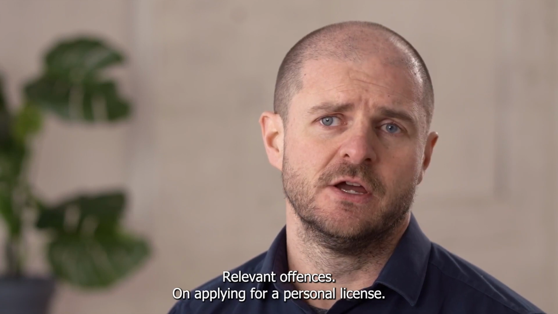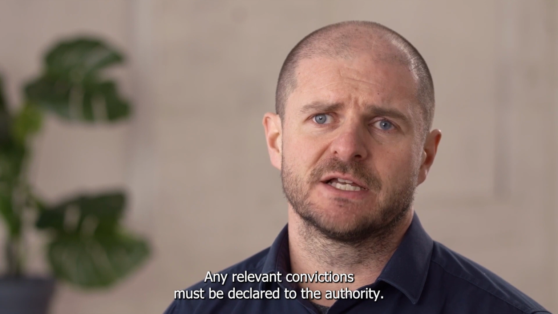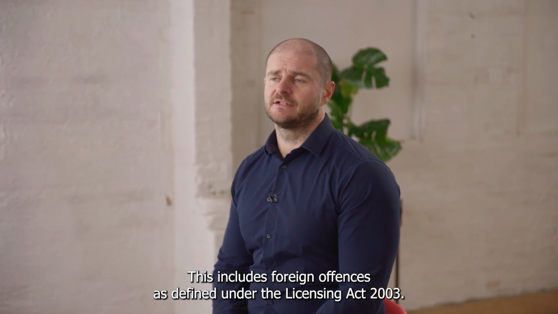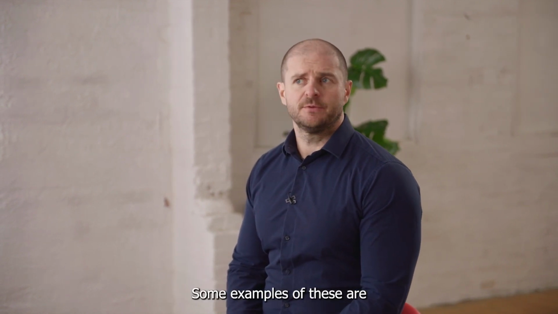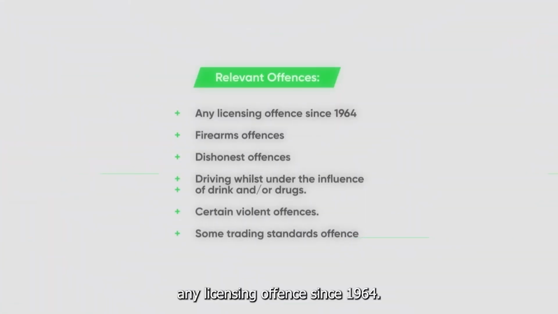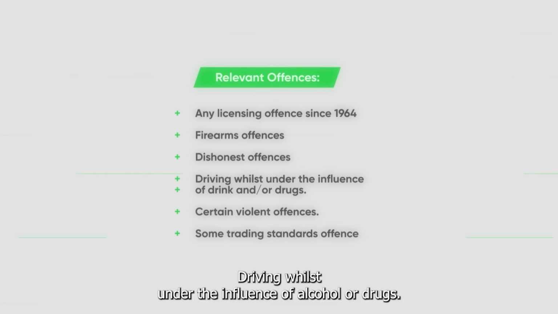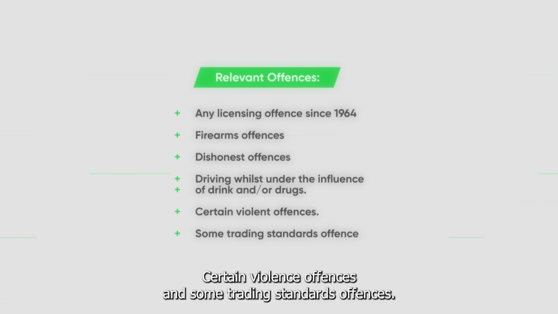Relevant offences. On applying for a personal license, any relevant convictions must be declared to the authority. This includes foreign offences as defined under the Licensing Act 2003. Some examples of these are any licensing offence since 1964, firearms offences, some dishonest offences such as theft or deception, driving whilst under the influence of alcohol or drugs, certain violent offences, and some trading standards offences.